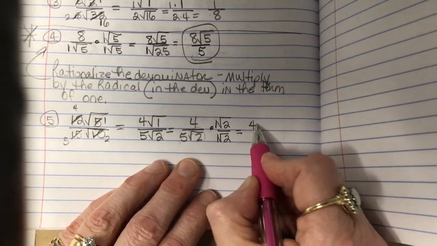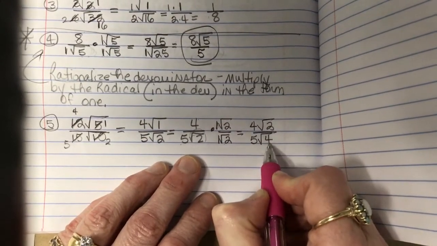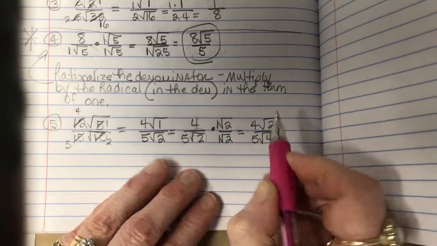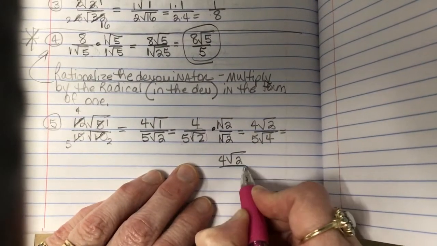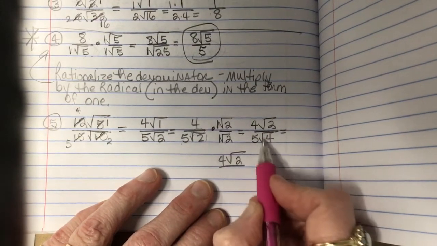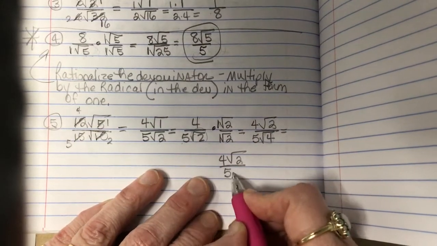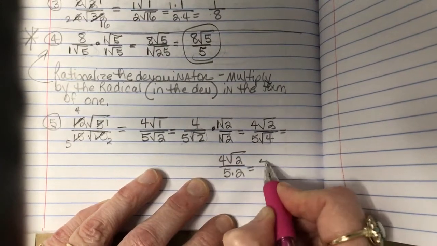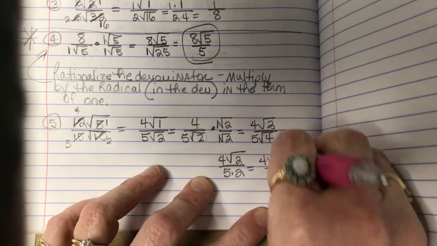You get 4 square root of 2 on top. You get 5 square root of 4 on the bottom. The top is 4 square root of 2. What's the bottom going to be? What's the square root of 4? 2. So you get 5 times 2 on the bottom, which is 4 square root of 2 over 10. Oops, said it right, wrote it wrong.